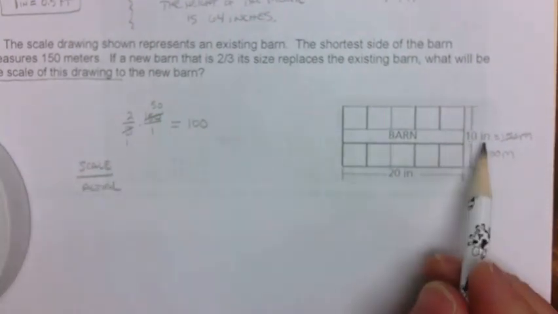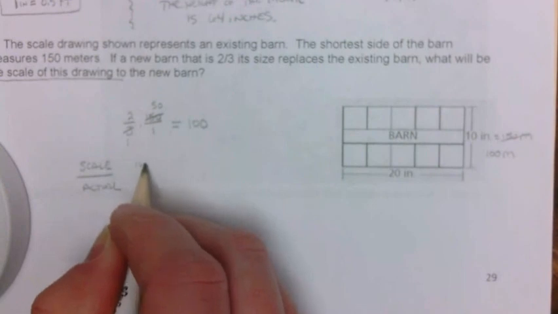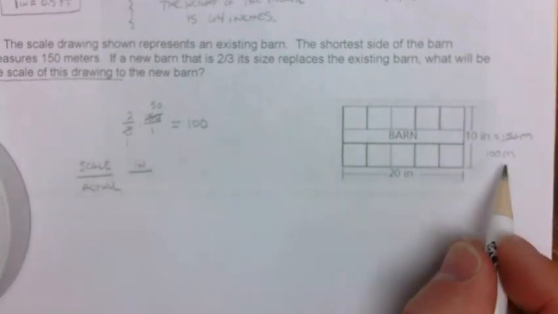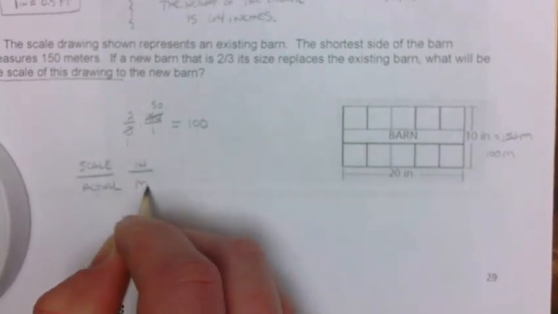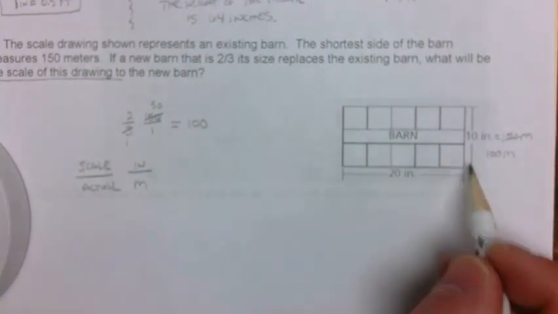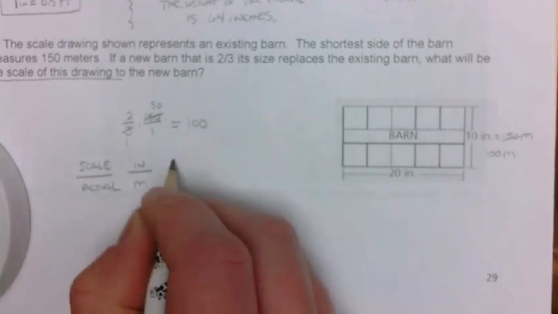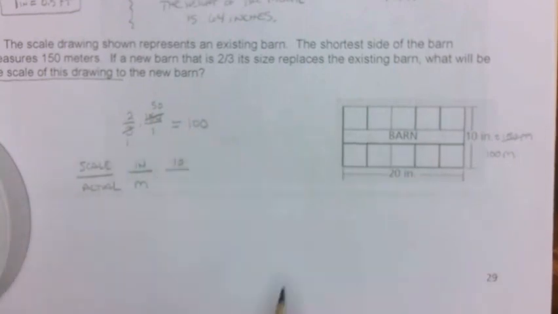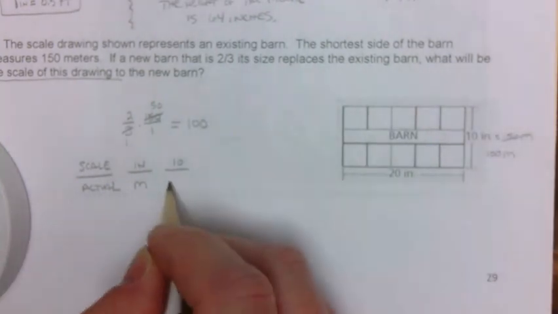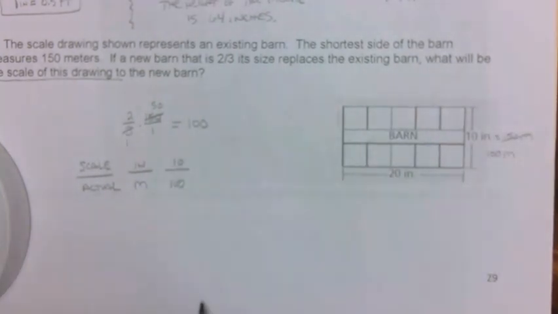The scale length is measured in inches. The actual length is measured in meters. We can tell by looking at the picture that the segment is 10 inches long. And we just calculated that this new side on the new barn is going to be 100 meters.